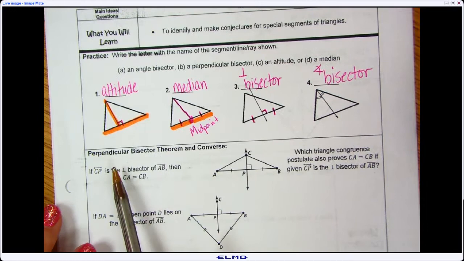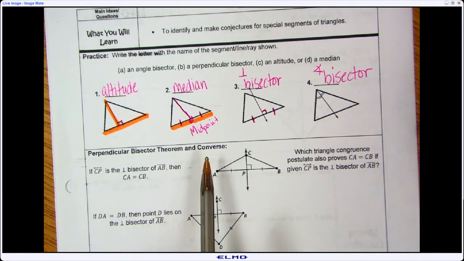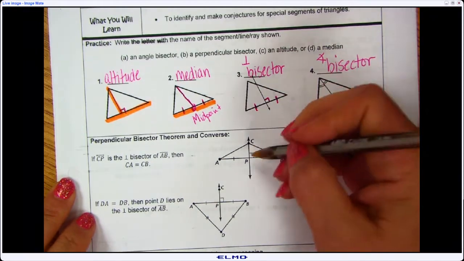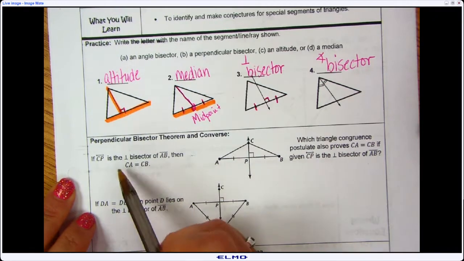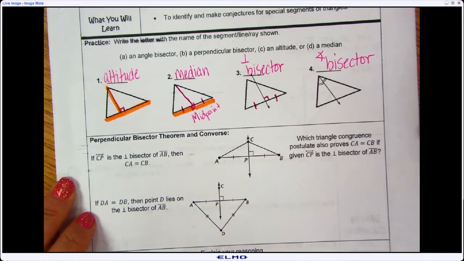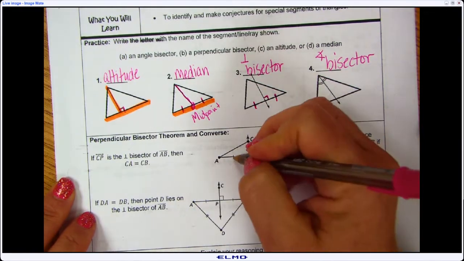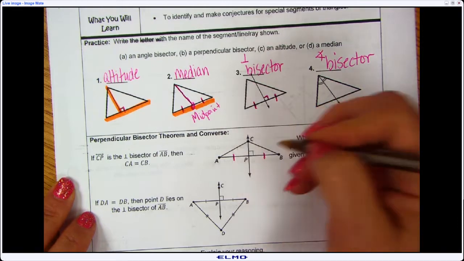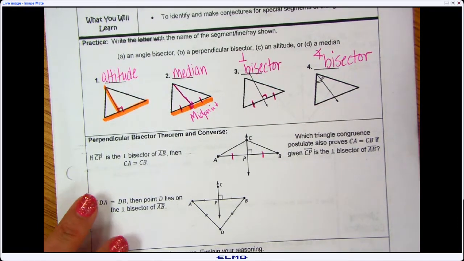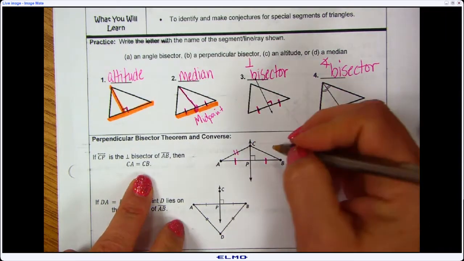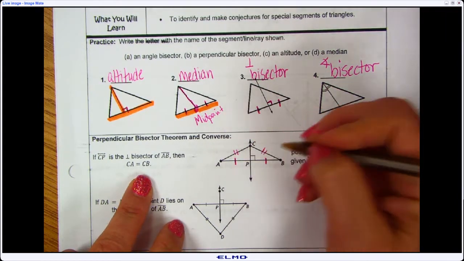So the first one we're going to look at is the perpendicular bisector theorem and its converse. So this says if line CP, so line CP is this line right here, is the perpendicular bisector, so they're telling us that this CP is the bisector of here. So that means that AP is congruent to PB. It also means that CA, which is this piece here, is congruent to CB, which is this piece here.